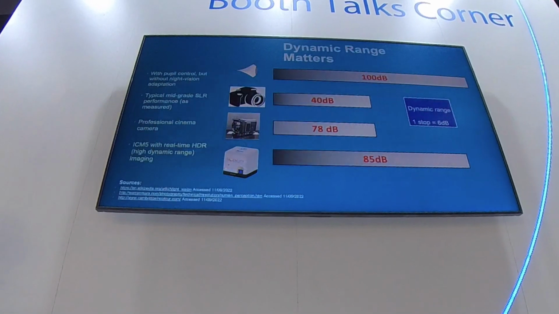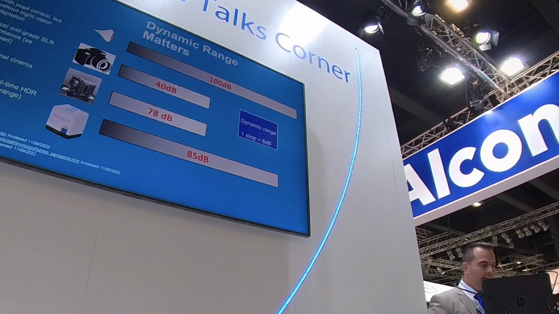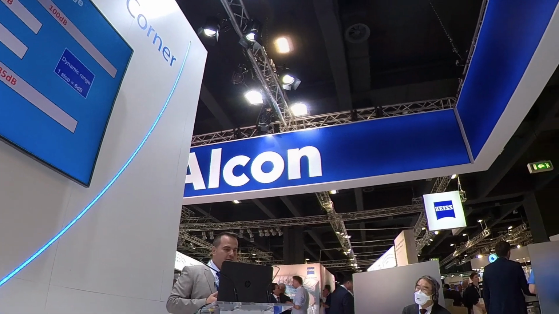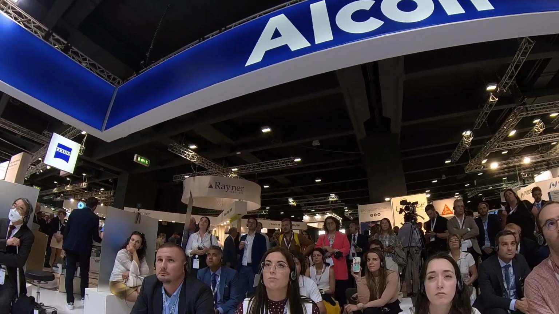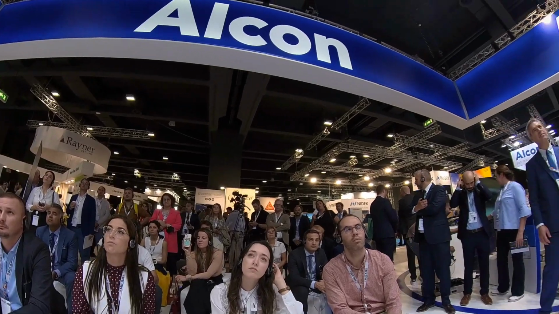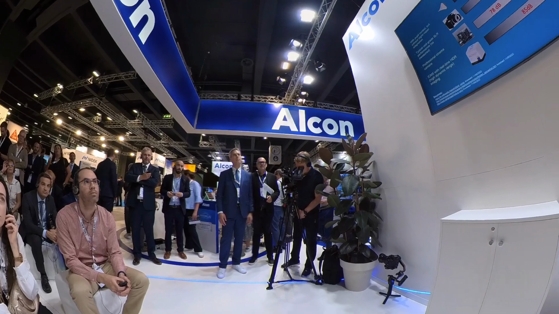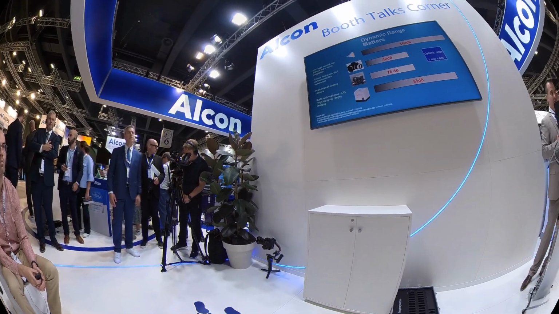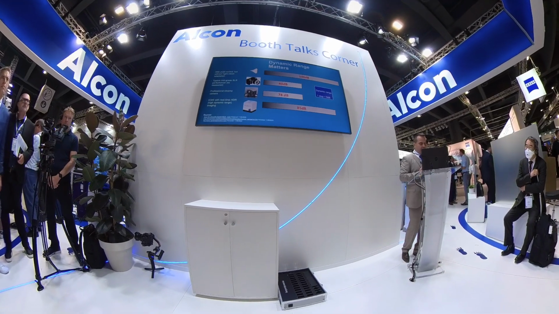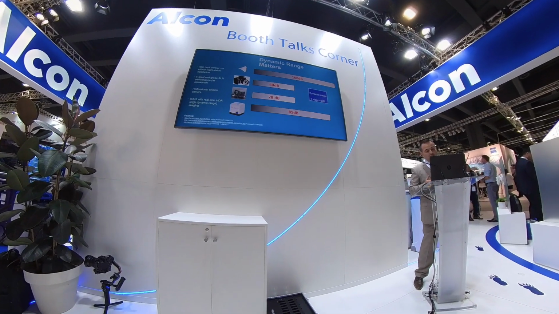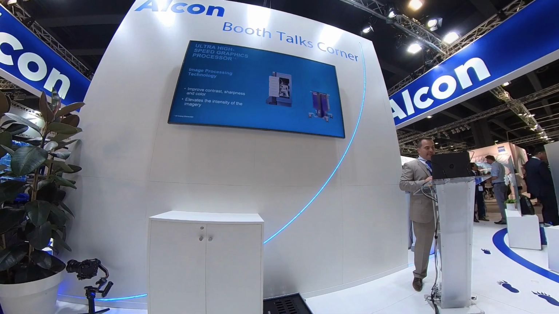Here, the importance of the dynamic range. The human eye is capable of 100 decibels dynamic range. The typical DSLR which we might use to record our surgeries is around 40 decibels. A high-end professional cinema camera has 78 decibels, and the Ngenuity has 85 decibels, which means that it is closer to the human eye.